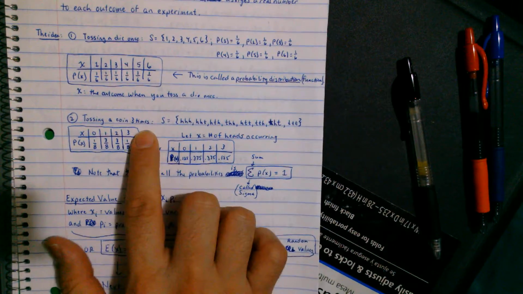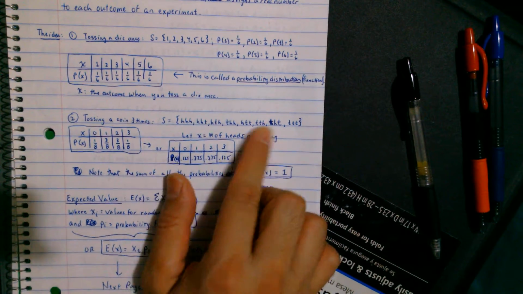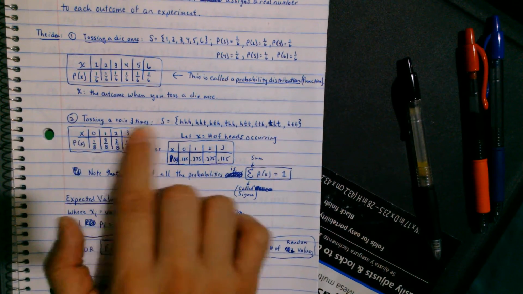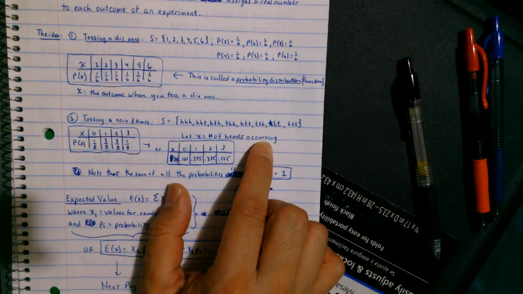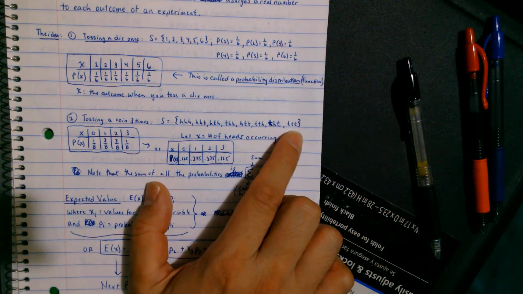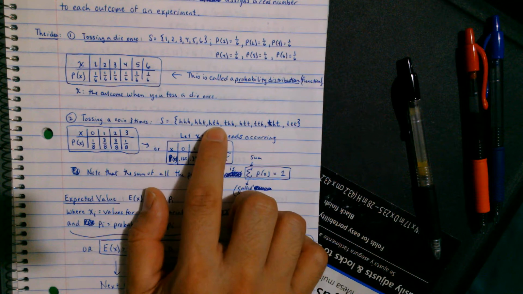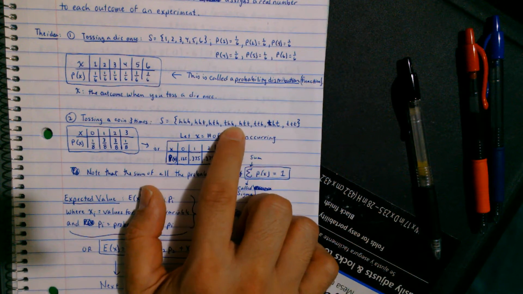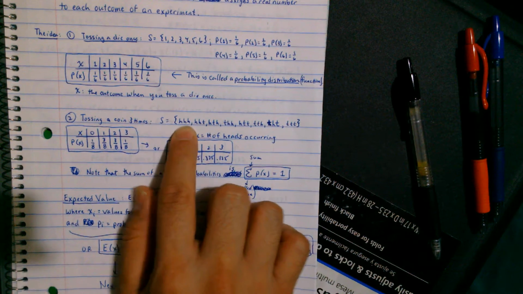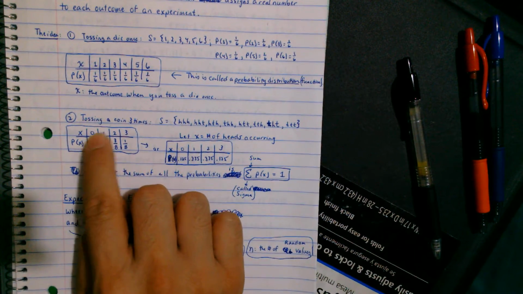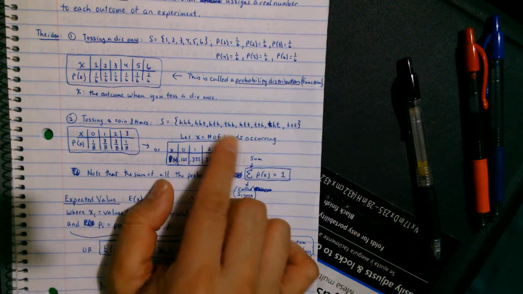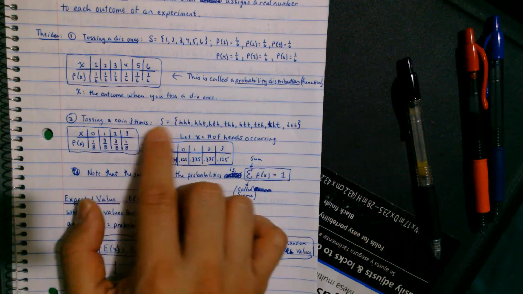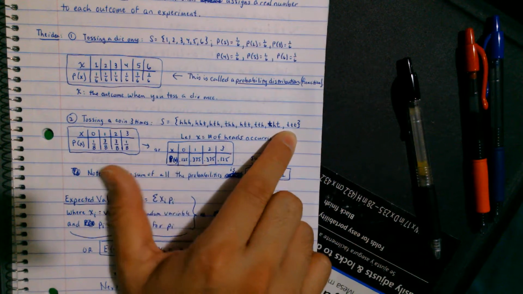So if you toss a coin 3 times, these are the results. Now in these results, you can let x be the number of heads that you get. Well, you can get no heads, you can get 1 head, you can get 2 heads, or you can get 3 heads. So x would be the variable 0, 1, 2, 3, the number of heads you can get when you toss a coin 3 times. So the probability of getting no heads is TTT, 1 out of 8.